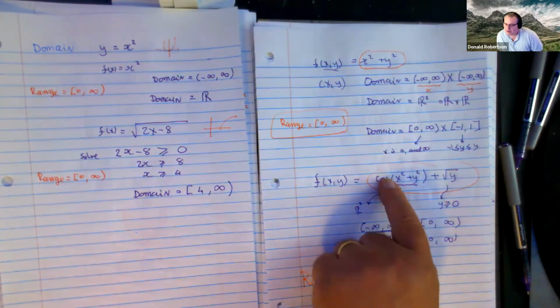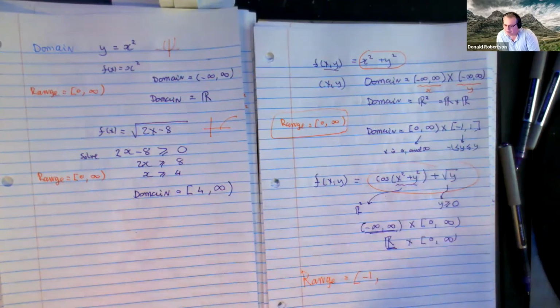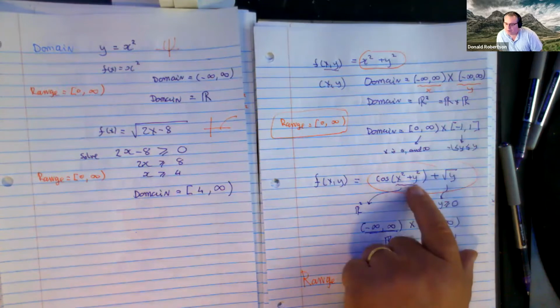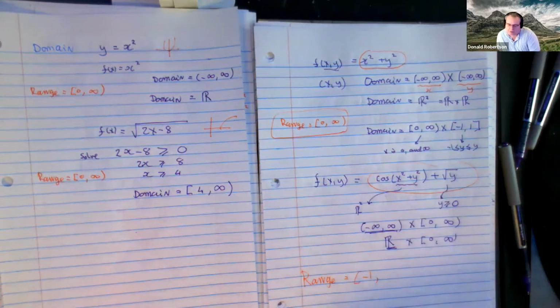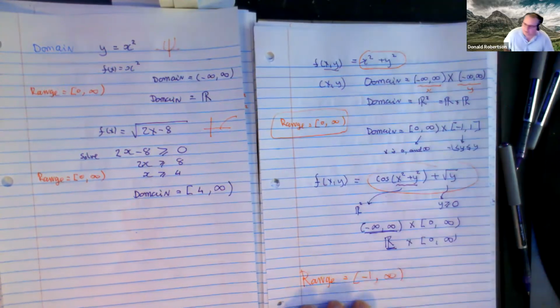Right? Because couldn't this be -1 and that be plus something like 0, if you pick the right choices? For instance, how about making y equals 0 and x equals the square root of pi upon 2 or something? You could make it -1. On the other hand, couldn't it be as big as you like? So there's your range.